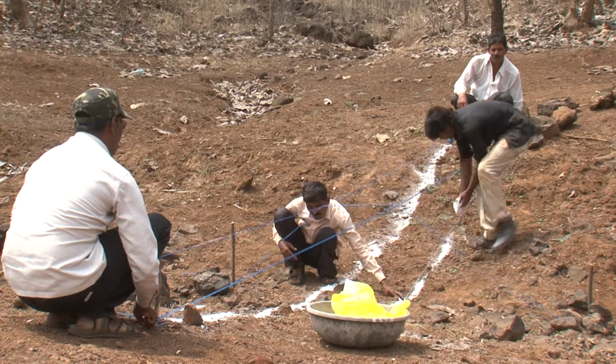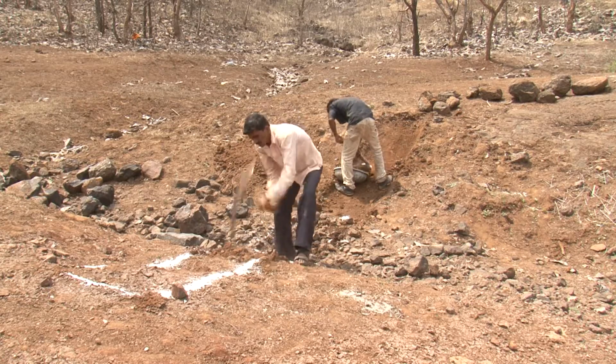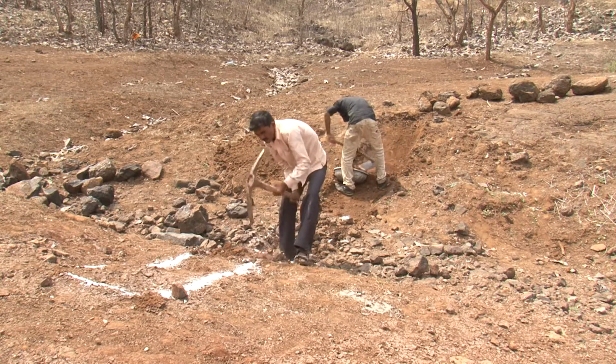Here we are marking the base of the stream where we shall dig the foundation. Once alignment is done, the 30 cm foundation is dug.